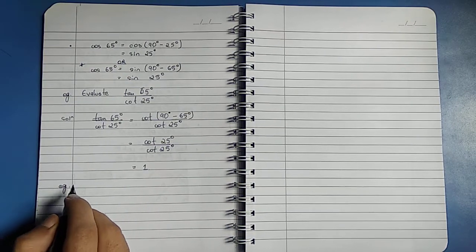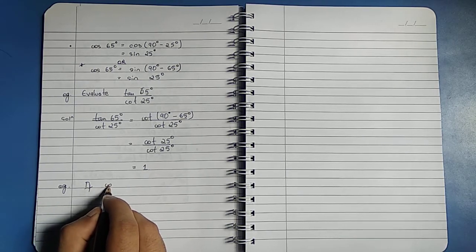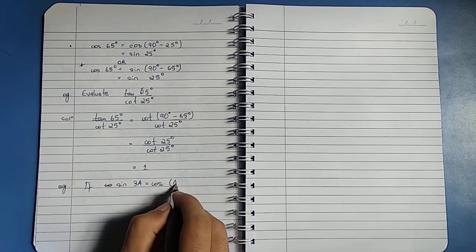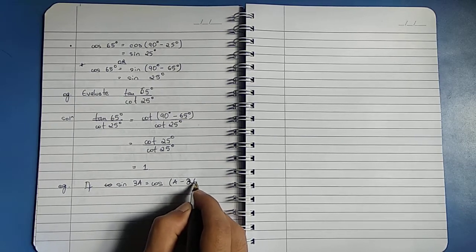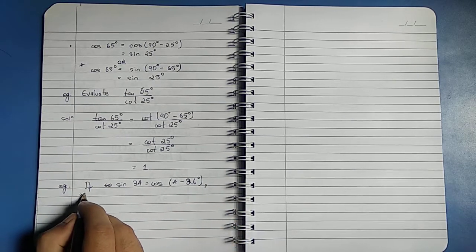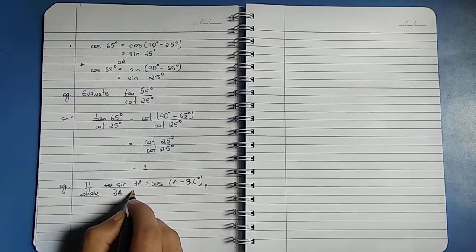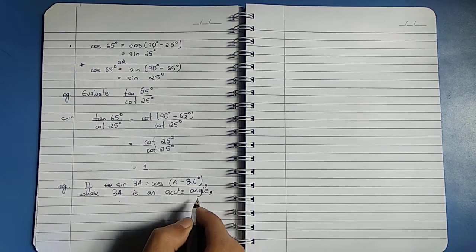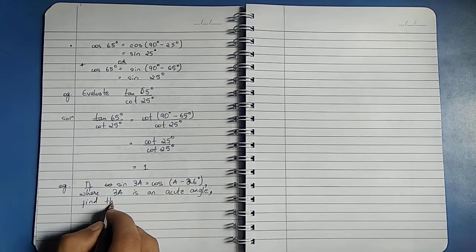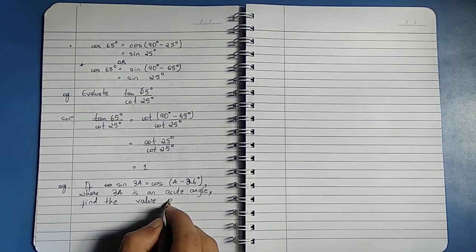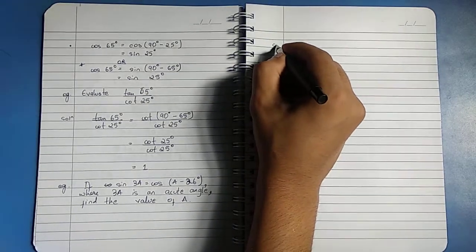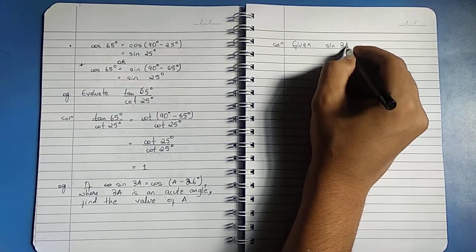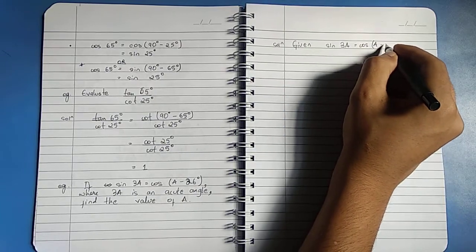Second type of question you get is, you will be given a certain equation. Suppose sine 3a equals cos(a minus 26 degree), where 3a is an acute angle, find the value of a. Solution: so given sine 3a equals cos(a minus 26 degree).